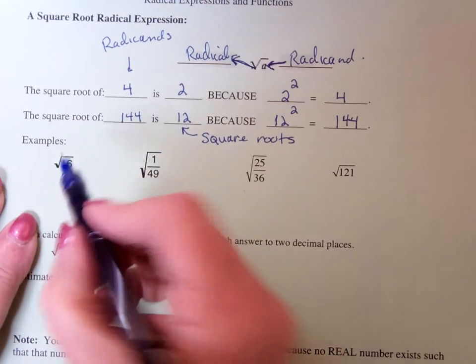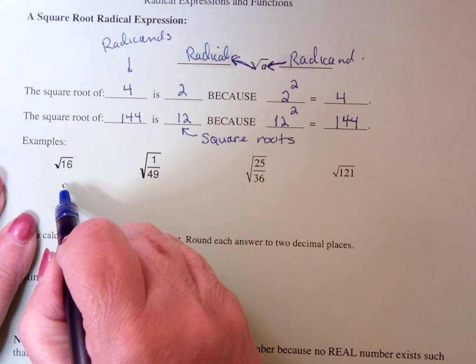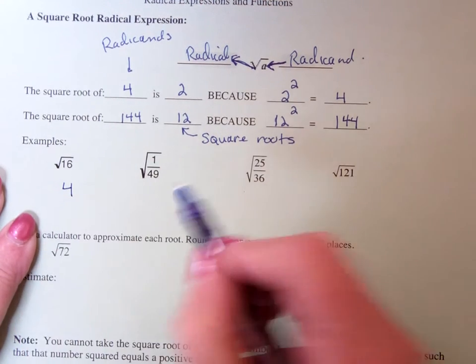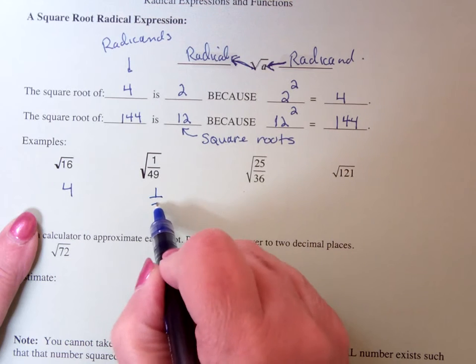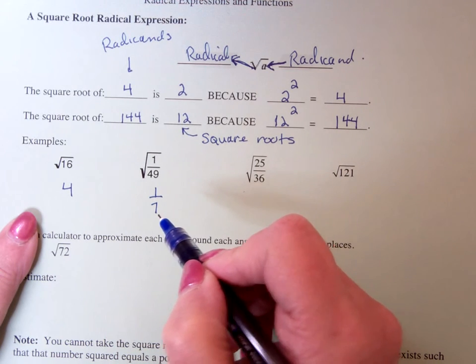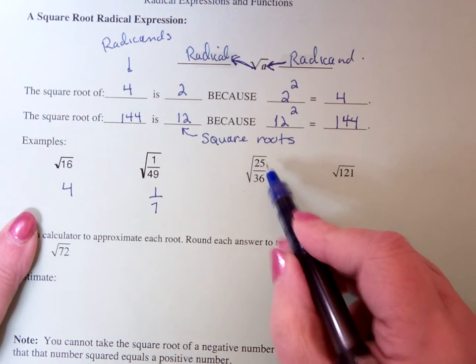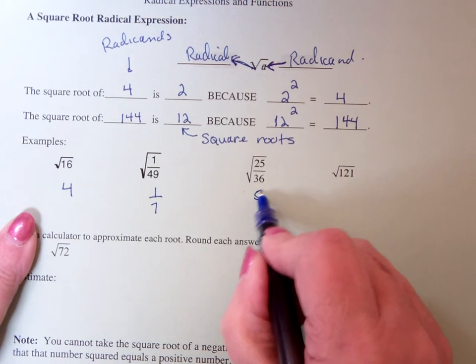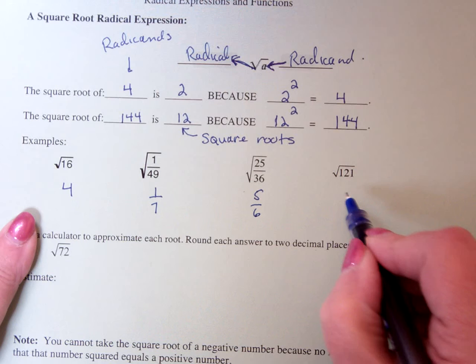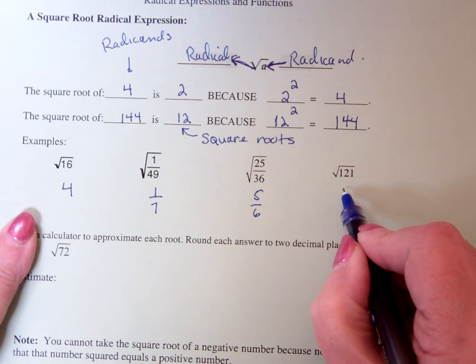So we know the square root of 16 is 4. The square root of 1 over 49 is 1 over 7, because 1 over 7 times 1 over 7 is 1 over 49. The square root of 25 over 36 is 5 over 6. The square root of 121 is 11.